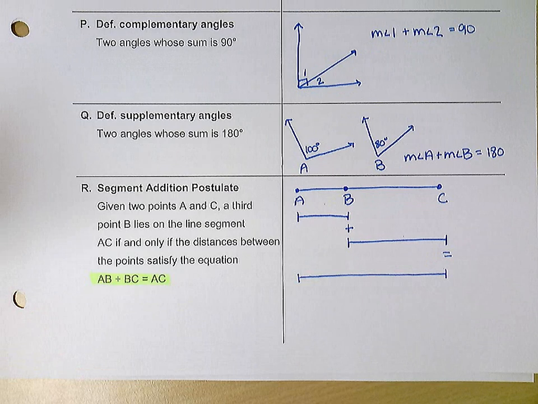Okay, you have to take two smaller segments, add them together to get the larger in order to use the segment addition postulate.